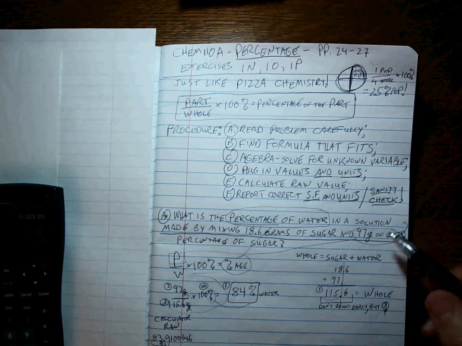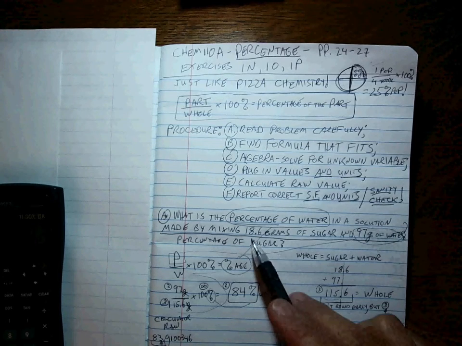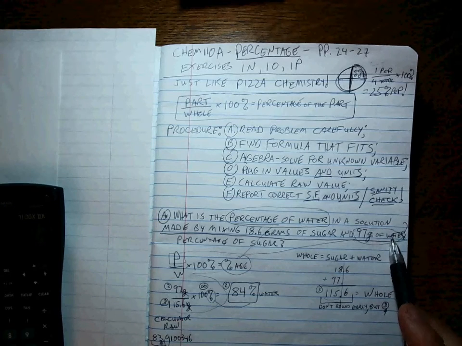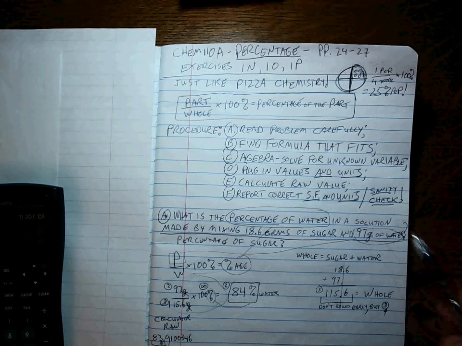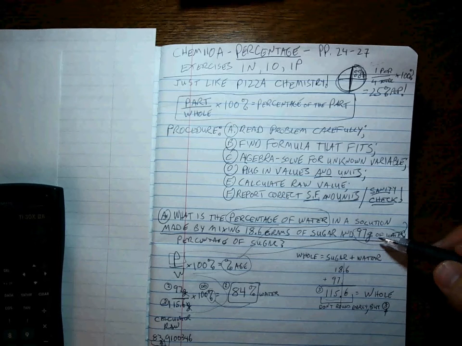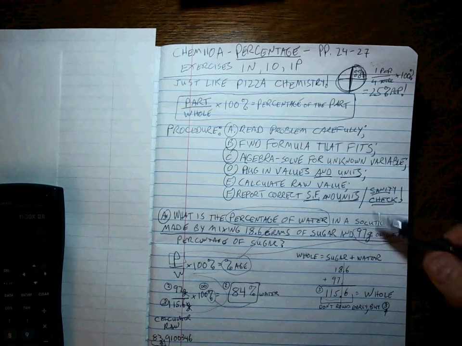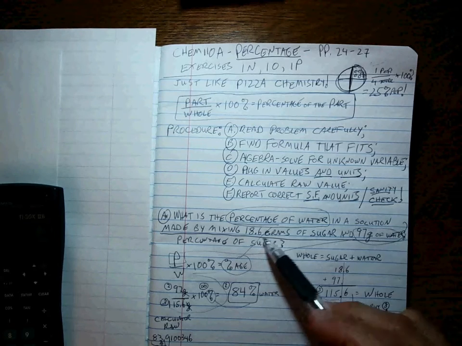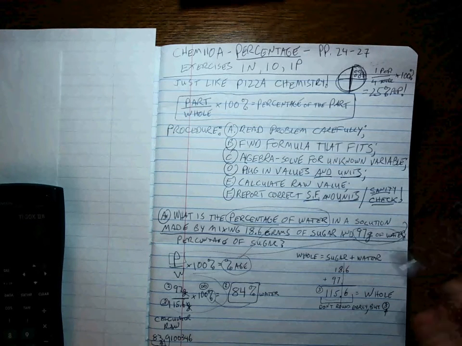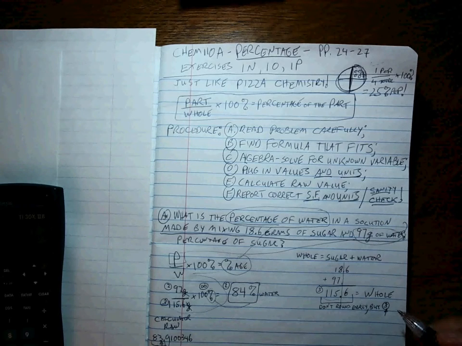It's got to be less than 100%. And since there's only 18.6 grams of sugar and 97 grams of water, when you mix them together, it's way more water than the sugar. So that feels like it's at least a possible answer, right? There's no way that 197,000% could be right. And if we've got 97 grams of water mixed with 18.6 grams of sugar, how could the percentage be less than 50? So this at least has a feel for being the right answer.